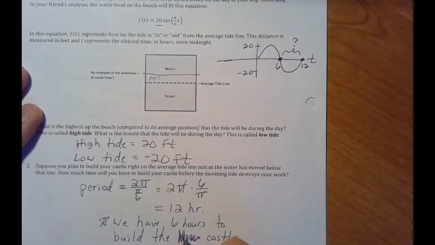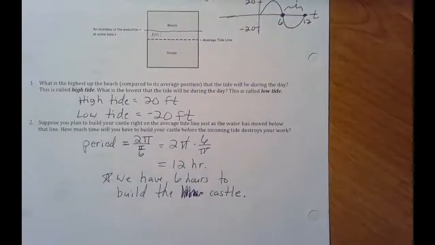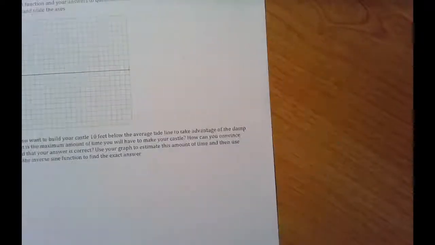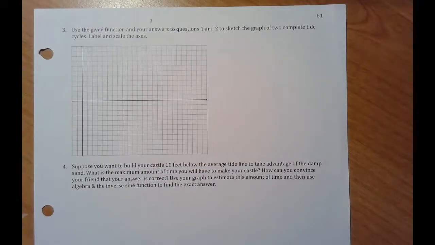But the answer to the question, how much time will you have to build the castle, is 6 hours. Okay. The next page talks about, for question 3, can you go through and use the graph in your answers to graph 2 complete tide cycles and then label and scale the axes.